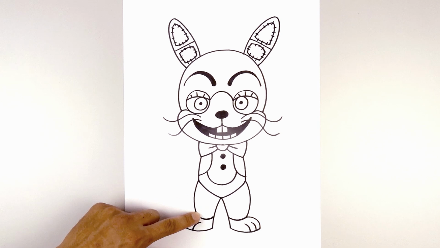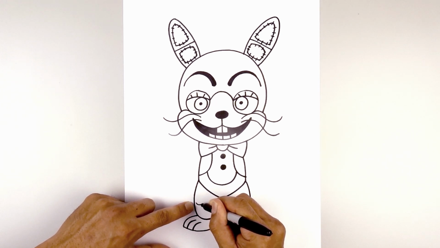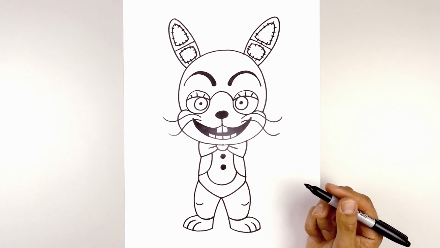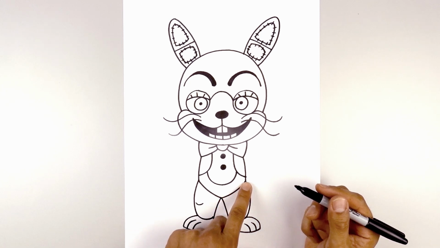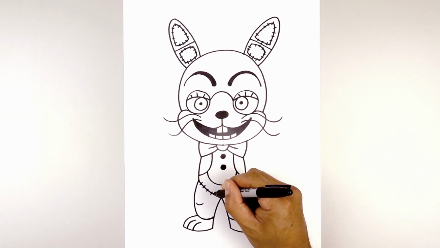About halfway down the leg on the outside, we're going to draw the kneecap. We'll leave a little space, we'll draw a curve, coming down and up. Line this up on the right, and we'll do the same thing. Now we're going to add some stitches along the edge of the leg. So we'll start on the outside, we'll draw a series of short lines going across.